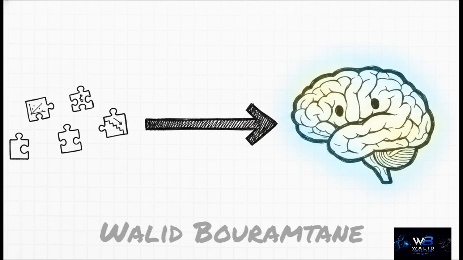Take gradient descent, for example. It sounds complicated, but it's essentially just an algorithm acting like a hiker, intuitively trying to find the lowest point in a valley to minimize errors. Or backpropagation. That's literally just the foundational way neural networks learn from their mistakes over time.